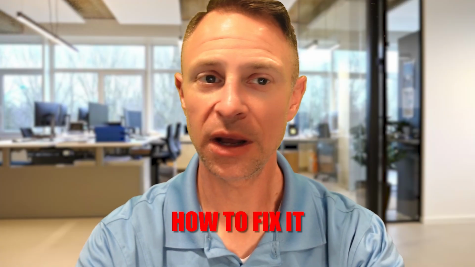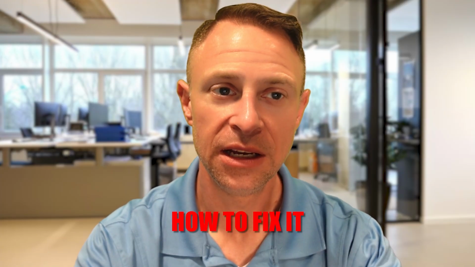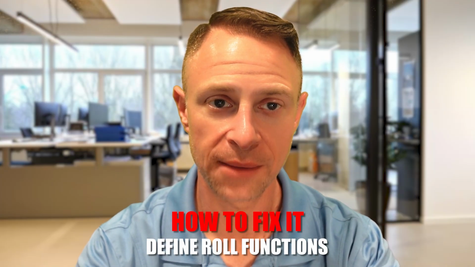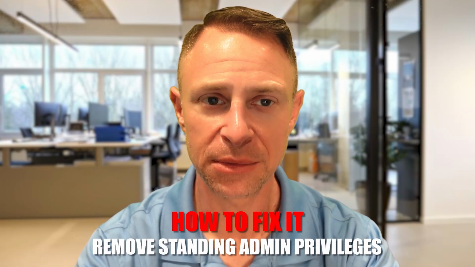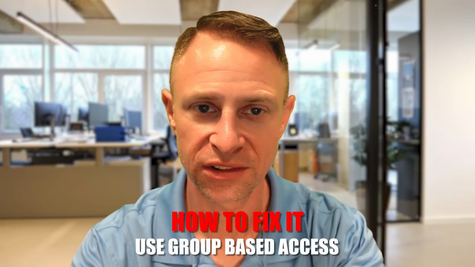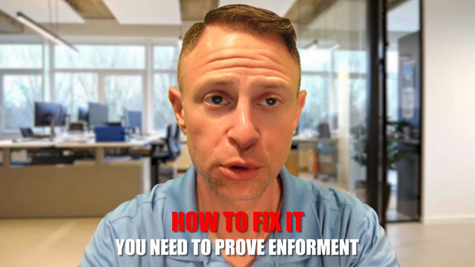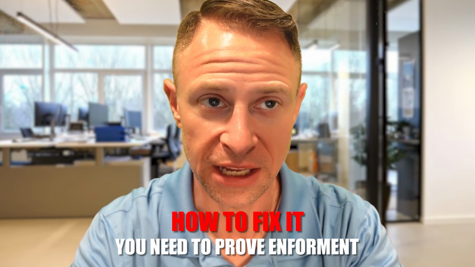How do you fix it? Implement true role-based access control, or RBAC. Define those roles tied to job functions and remove standing admin privileges, especially if they're not needed. Use group-based access, not one-off permissions. And here's a key: you need to prove enforcement, not just define it.